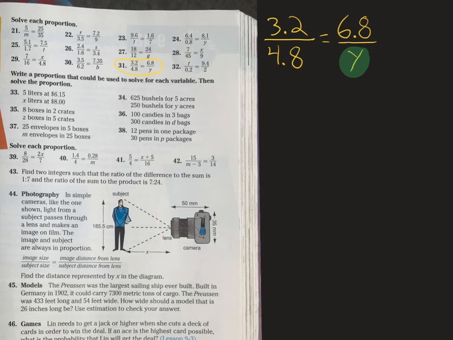So we're no longer being asked to check and see if they're equal. They are equal, we know that. We need to figure out what the y value is to make them equal. So now we're solving. We need to get what y is. And again, cross multiplying is really the best way to do this type. If it's something like this, where there's decimals and you can't just see the answer off the top of your head. So in this case, we're going to want to do 4.8 times 6.8.